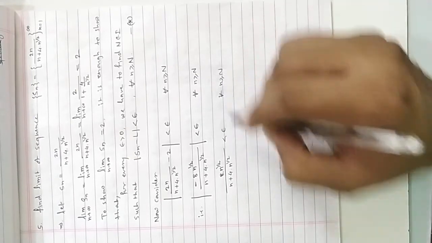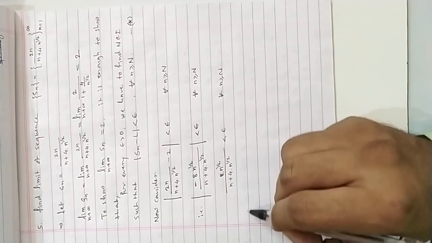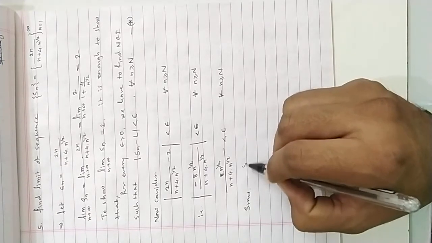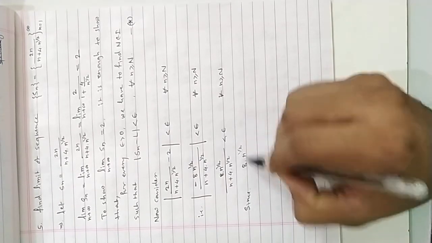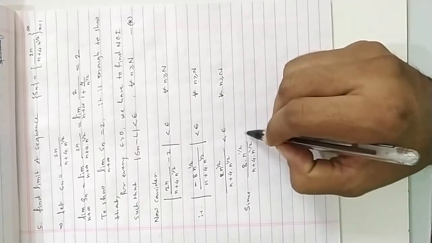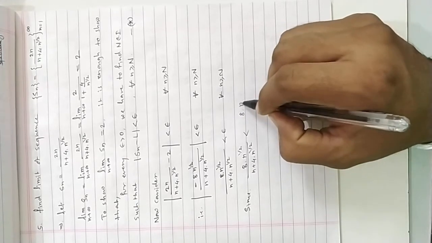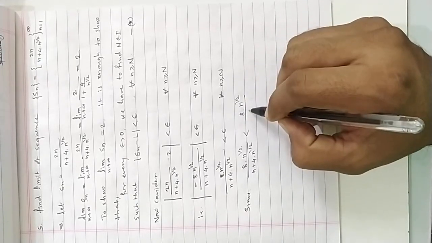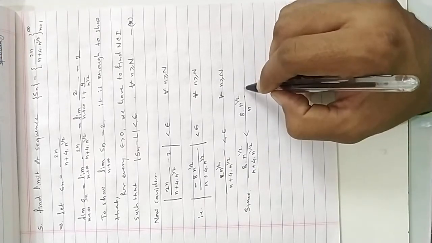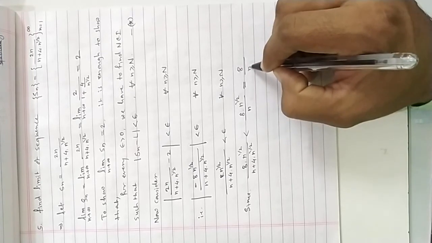So try to simplify this as it is. Now since 8 into n raised to half upon n plus 4 into n raised to half will be definitely less than 8 times n raised to half upon n, and that is equal to 8 upon n raised to half.